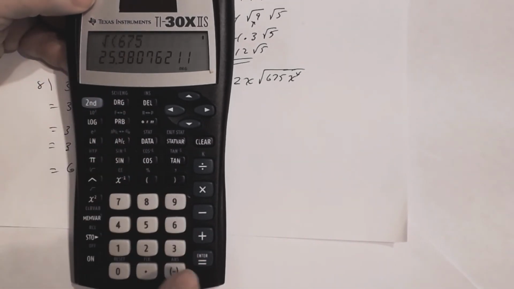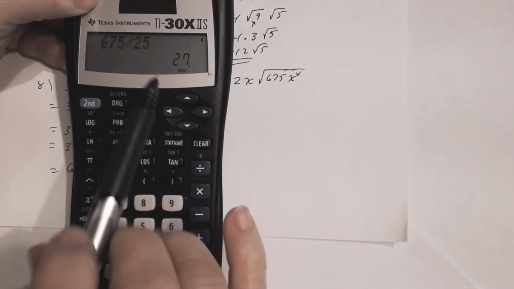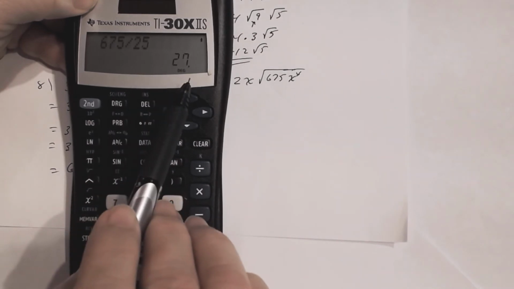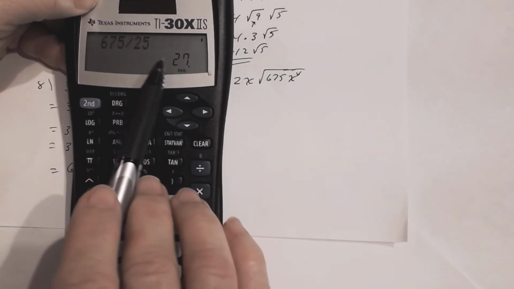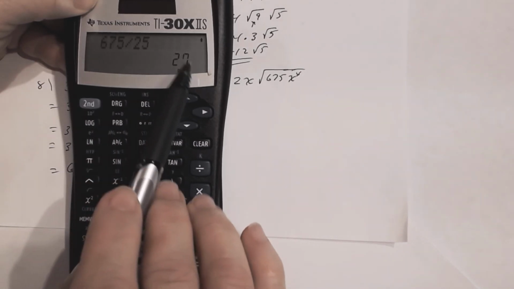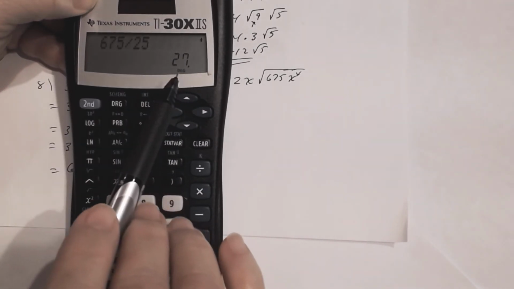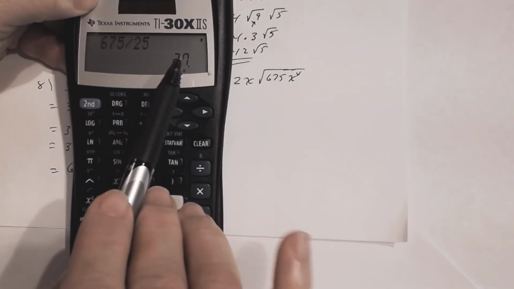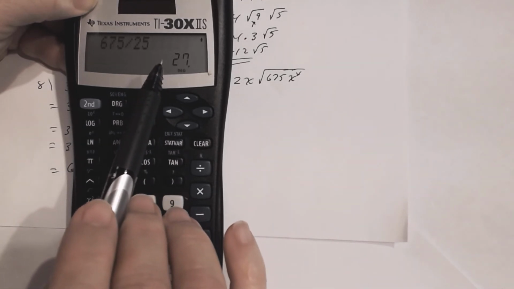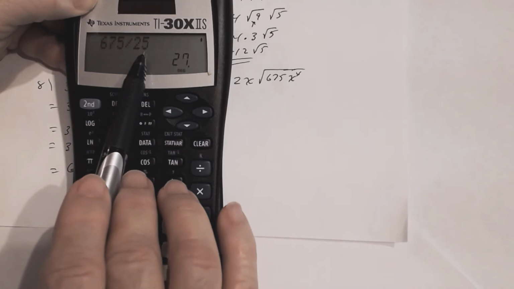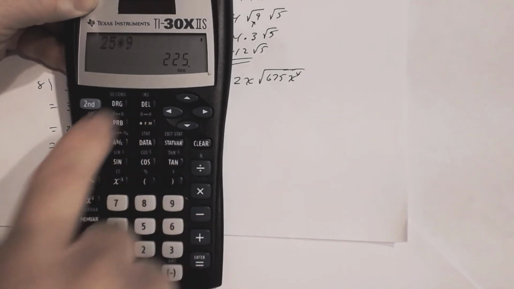Now we know that 25 does, so let's do this. 675 divided by 25. Now notice that we have 27, so 25 times 27 is 675. But here's the issue, 25 is not the largest. So if you wrote it as 25 times 27, at some point you're going to have to simplify the square root of 27. So let's just deal with the largest factor now. So notice what perfect square goes into 27? Well, 9. So I now know the largest perfect square. It'll be 25 times 9. So 25 times 9 is 225.